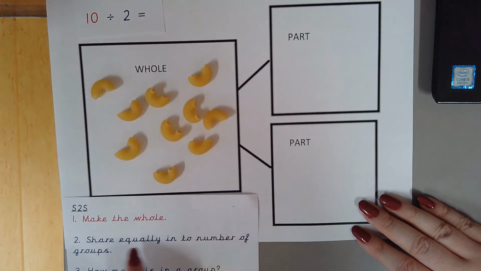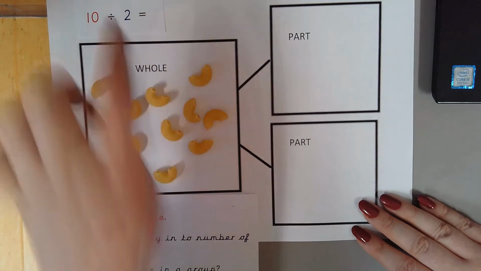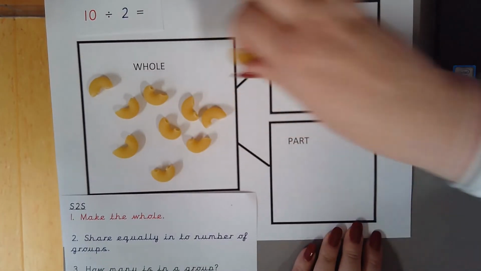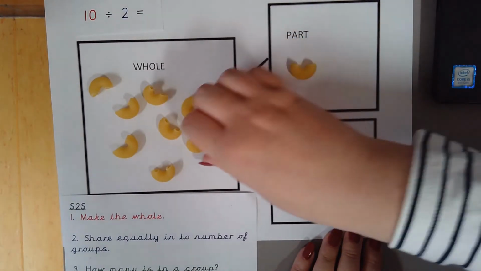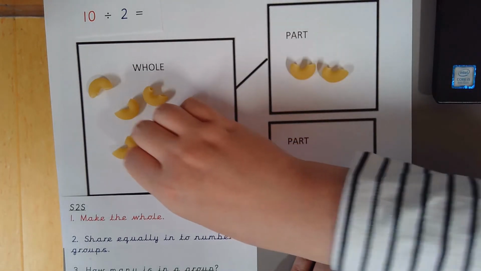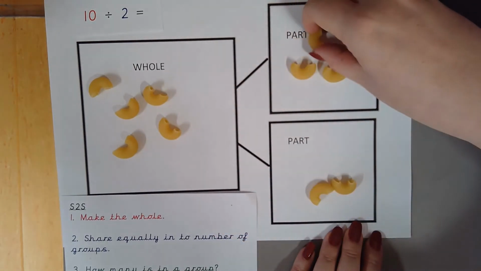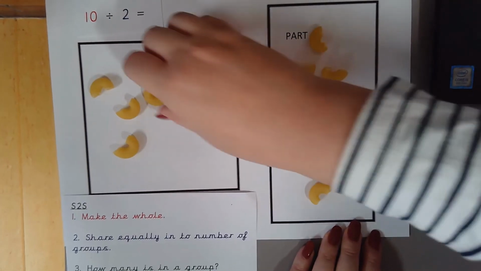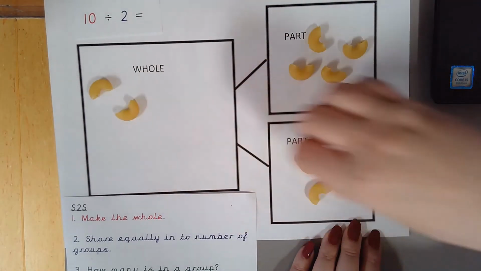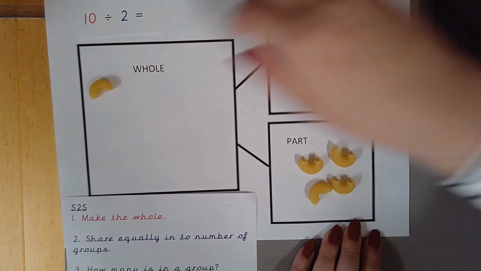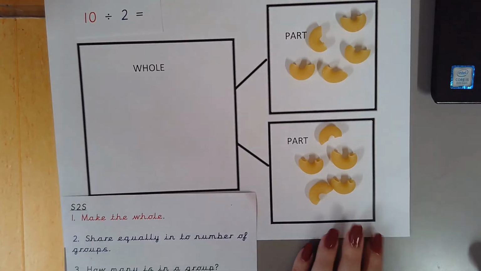So I need to share equally into 2 groups. 1, 2, 2, 3, 3, 4, 4, 5, 5.